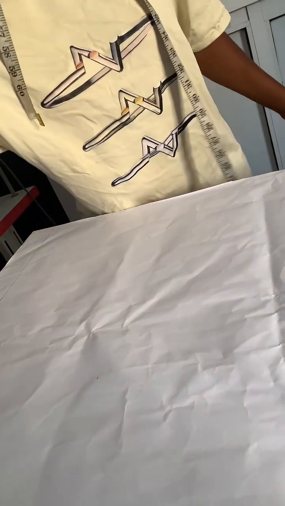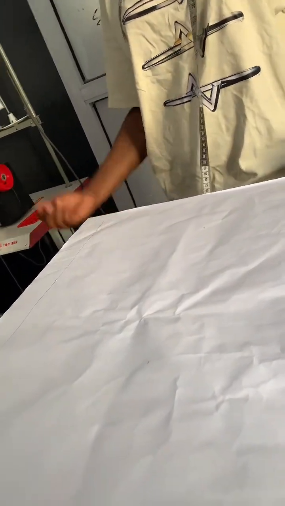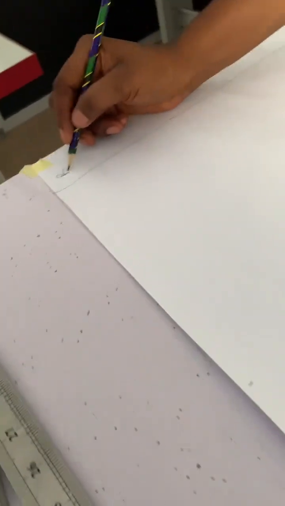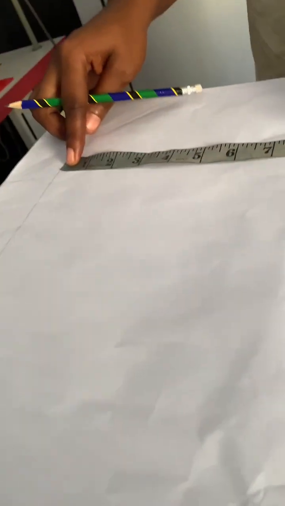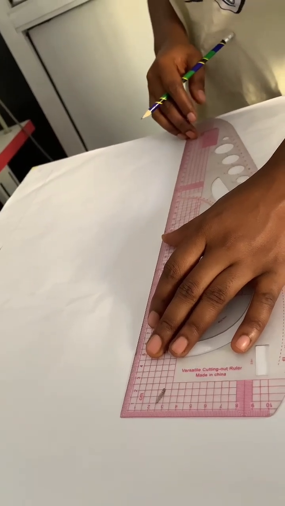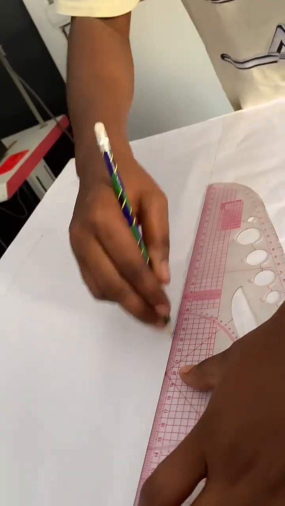Before I forget, let me mention that the right side of your paper is your front, the label is front, while the left side of your paper is your back, the label is back. So don't forget that the right side of your paper is your front, and the left side of the paper is your back. So from your top line, you measure 9 inches, which is your bust point. You measure it all the way to the back. Connect it with a straight line.